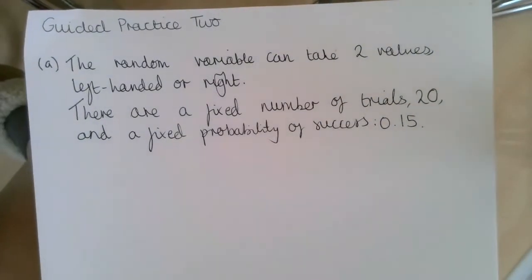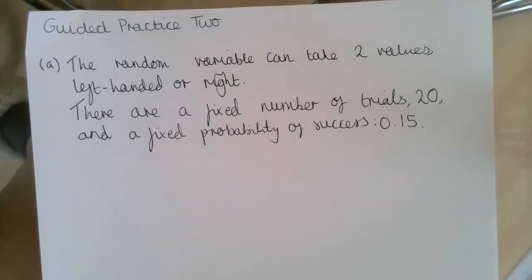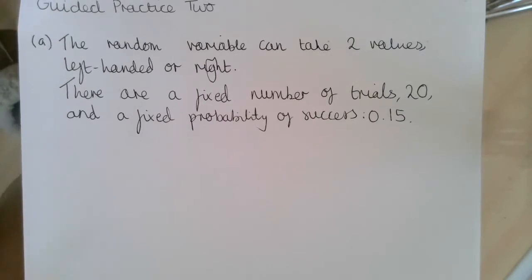So here we've ticked off the property that there's a fixed number of trials n and there's a fixed probability of success p. So that's the first and third bullet point from that input slide.